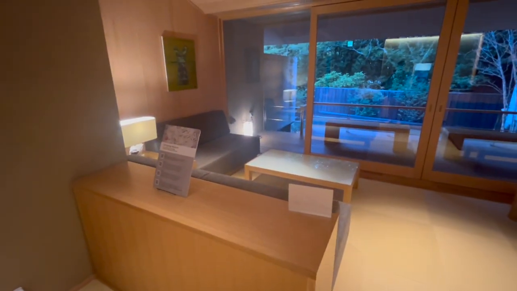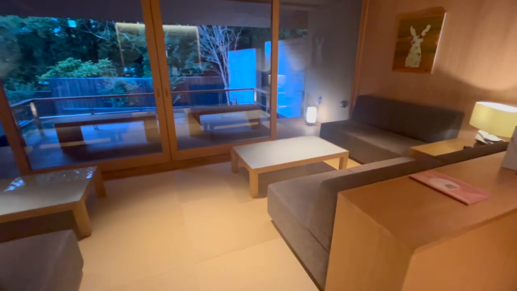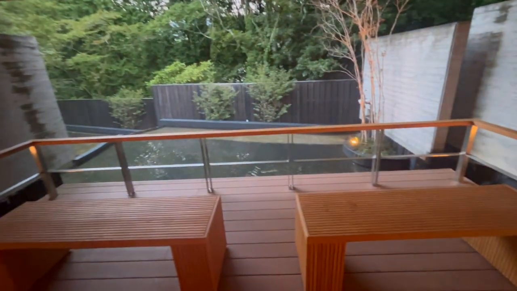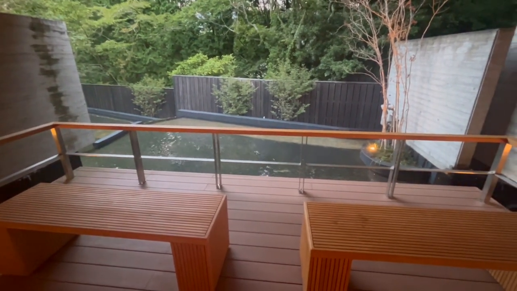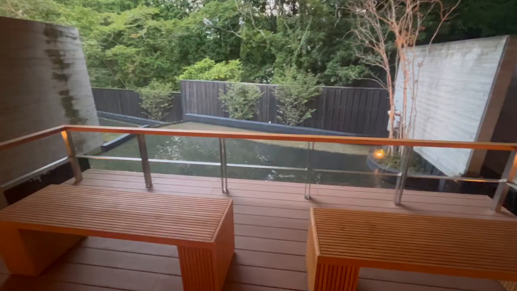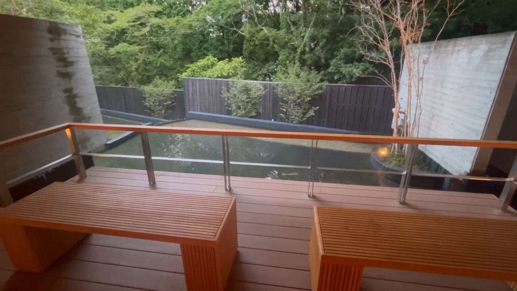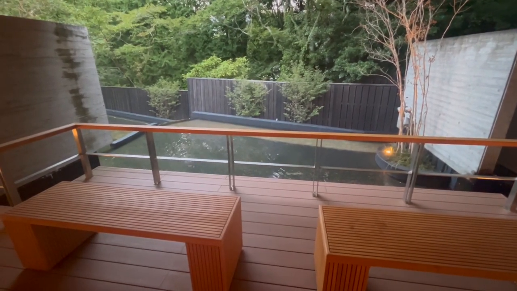This is the lounging area. We have the indoor version of the lounge. We also have the outdoor version. Let me take you out for a little bit. You can relax, listen to the sounds of the water fountain in peace. So it's a really nice place to lounge before and right after your ofuro.